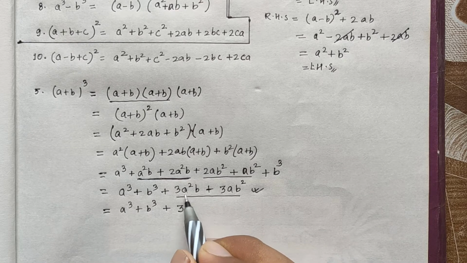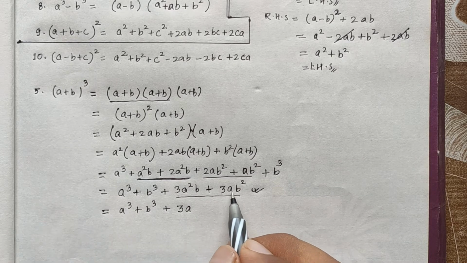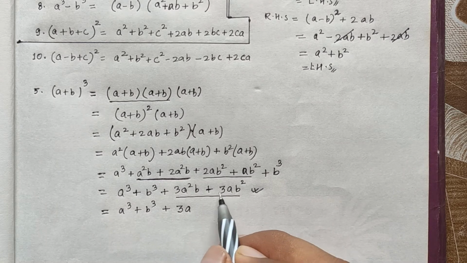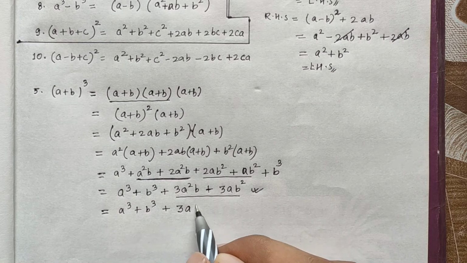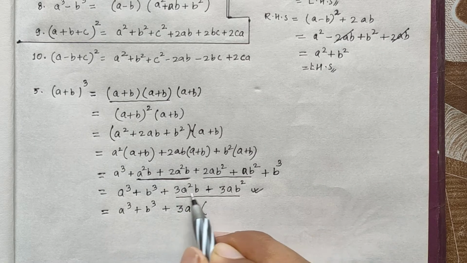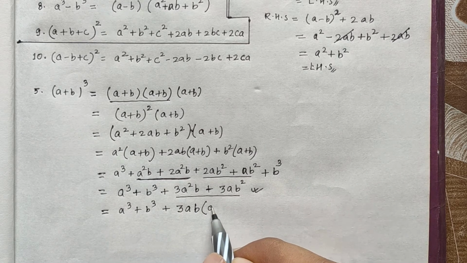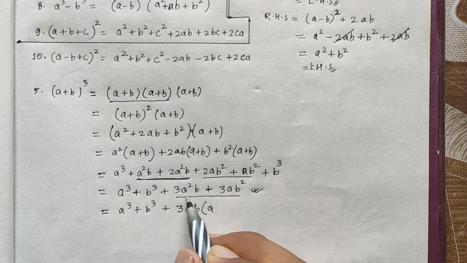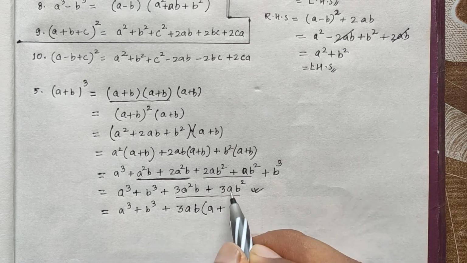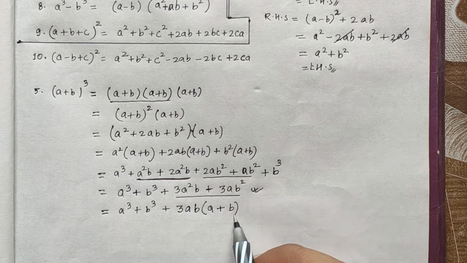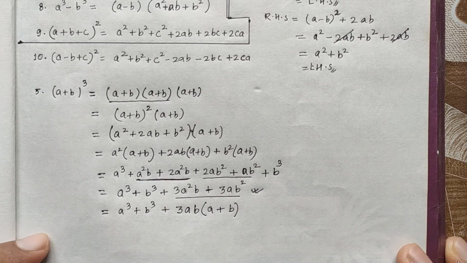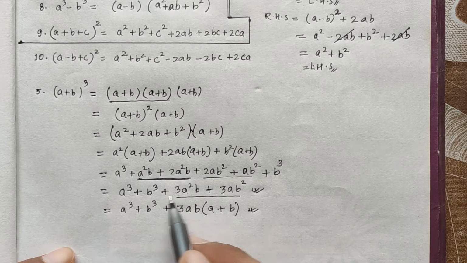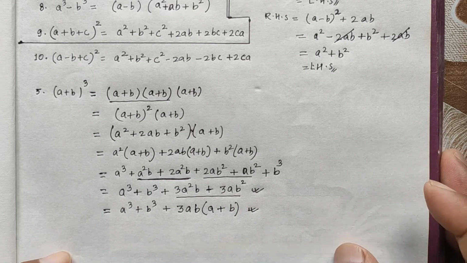A. Here are two a's and here is only one a, so we will take one a common, only one, and we have to take the b as common. So what's the remaining here? The remaining one is a, because a already comes out, b already comes out, 3 comes out, so a is the only remaining here, and the remaining here is b. Okay, so that's your another expression. So we have found both of the formulas.